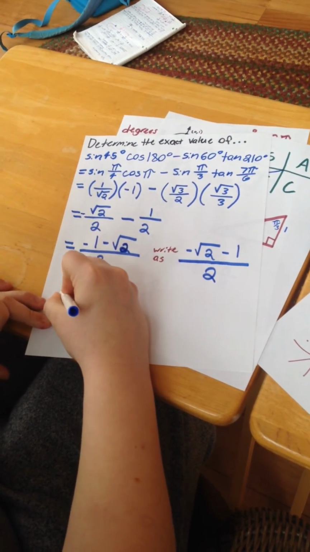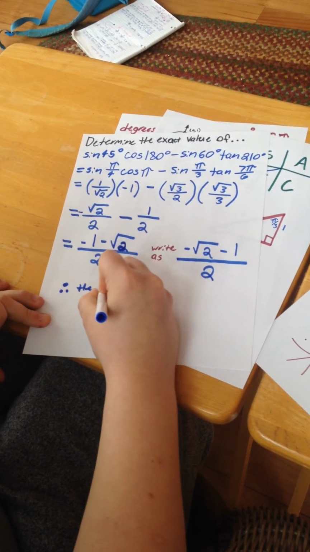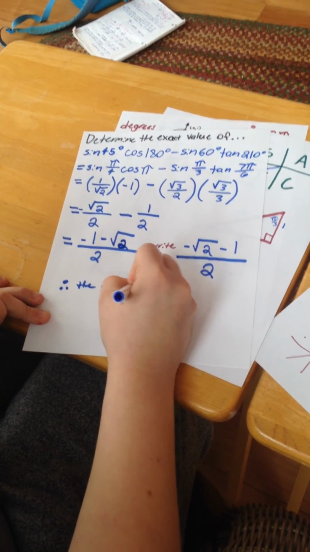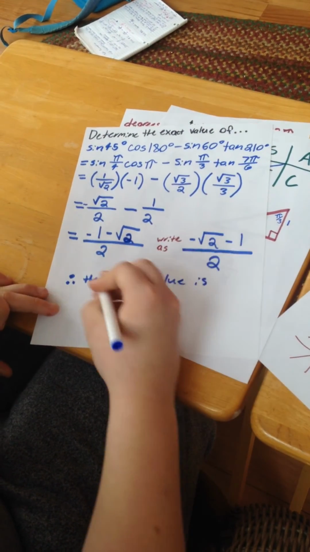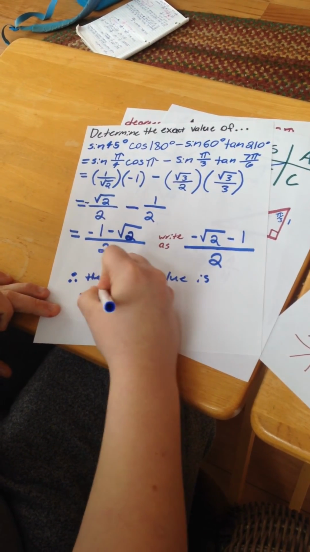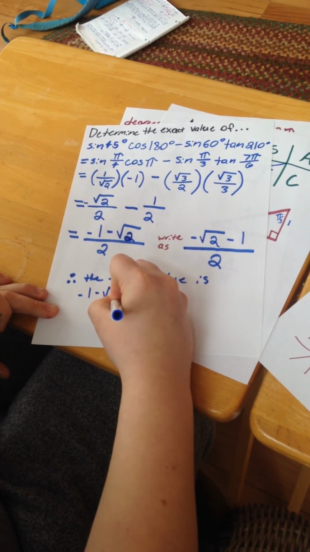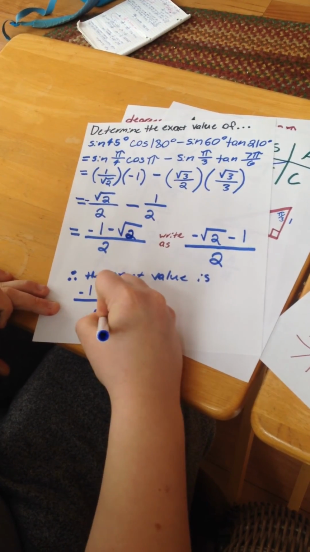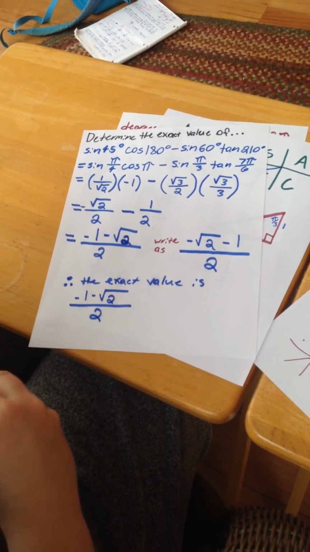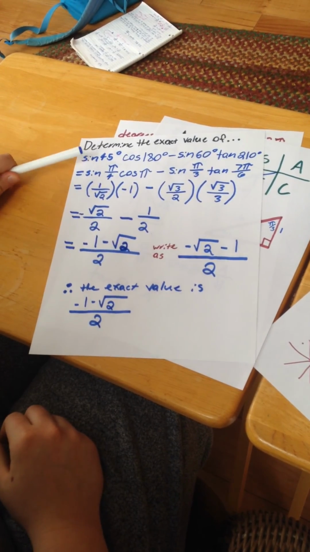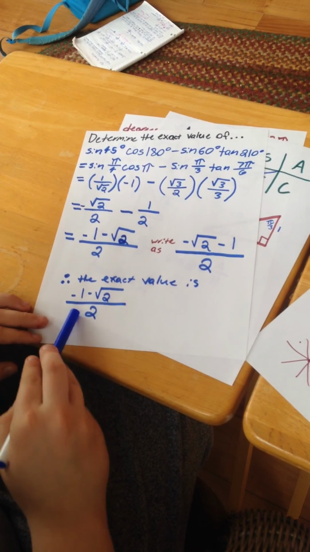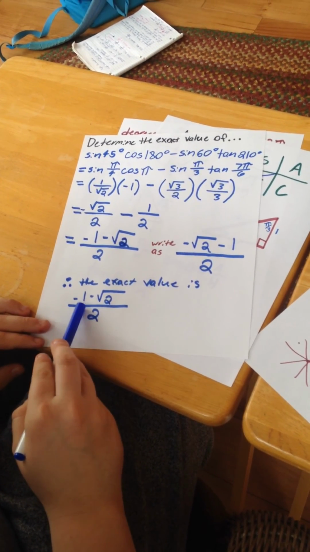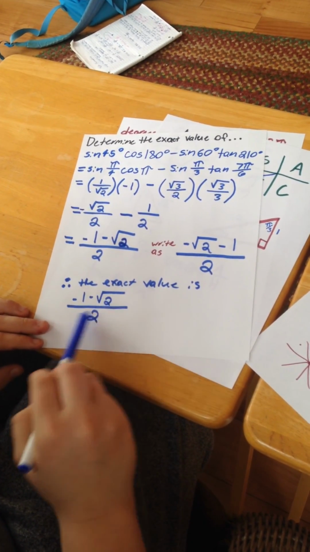So therefore, the exact value is negative 1 minus root 2 over 2. So that's how, from sine 45 degrees and having all the degrees, we would finally get the exact value of negative 1 minus the square root of 2 over 2.